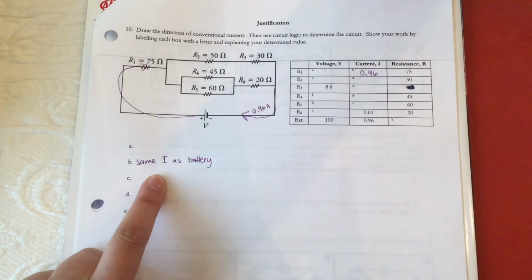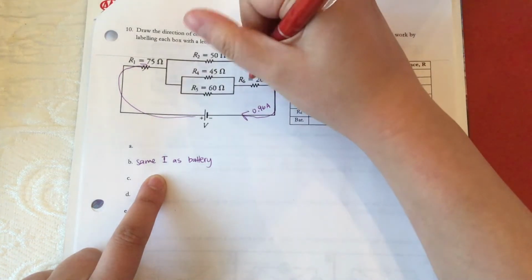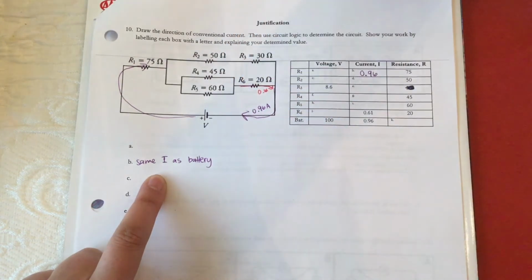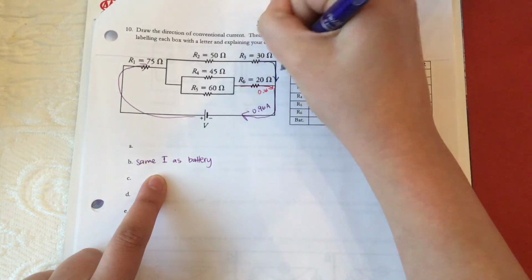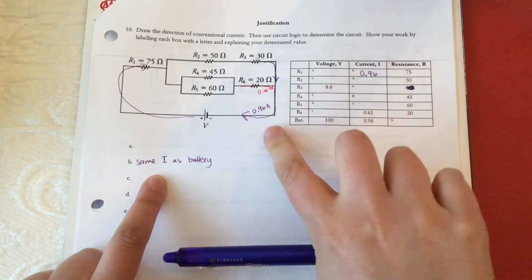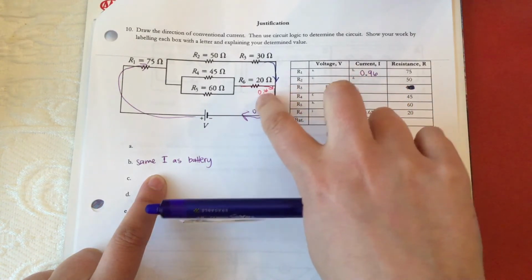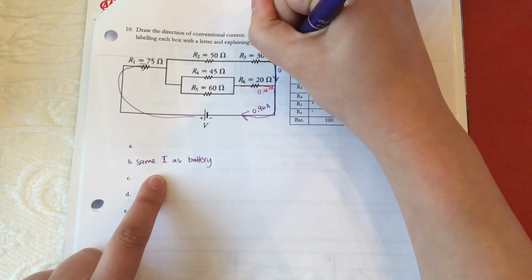Using the current rules, I can also see that having 0.61 amps go through R6 means that everything along the outer path here must have current that sums to 0.96. So using the junction rule, 0.6 plus something equals 0.96. That something must be 0.35.